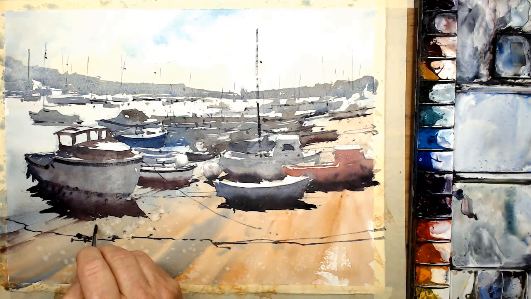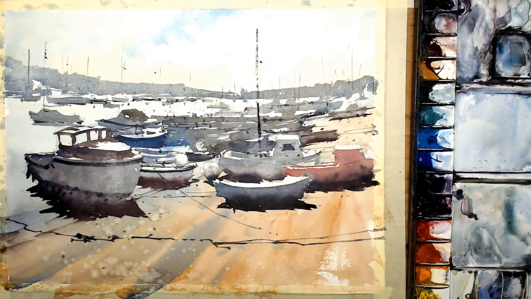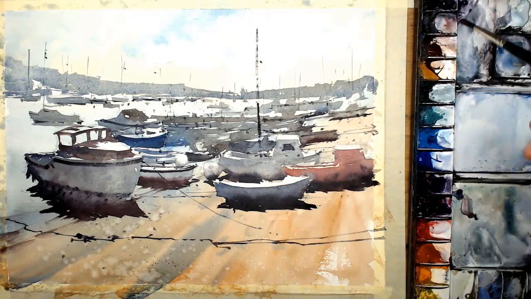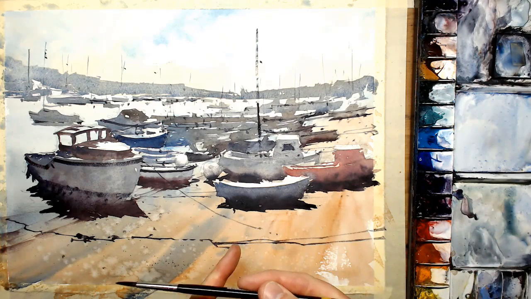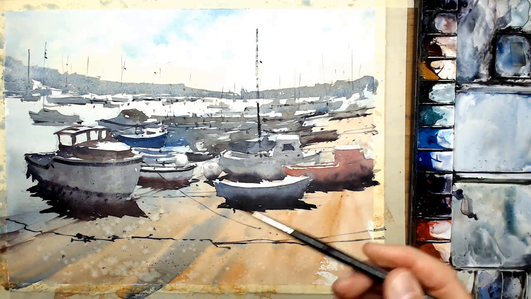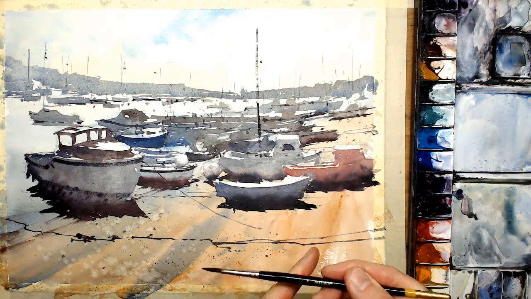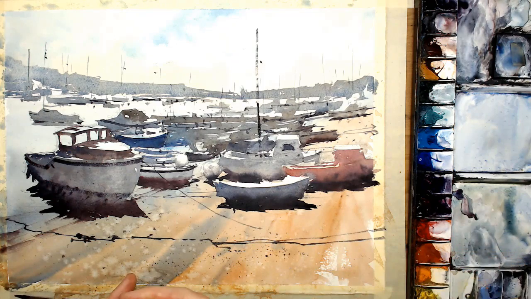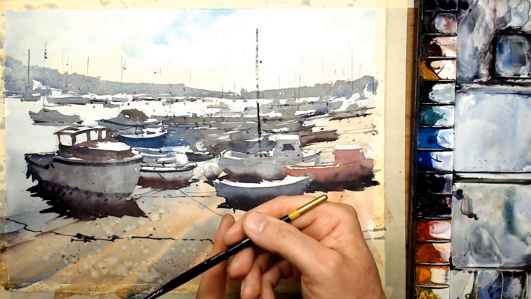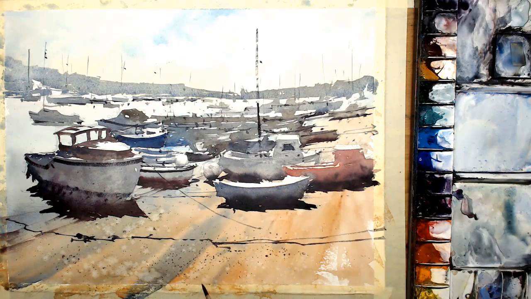What I'm doing now is that splattering I did earlier. They could quite easily be little stones and shingles and things. I might need to supplement it with a bit of darker splattering here. So what I'm doing is picking up some dark paint, sort of 50-50 mixture of paint to water.